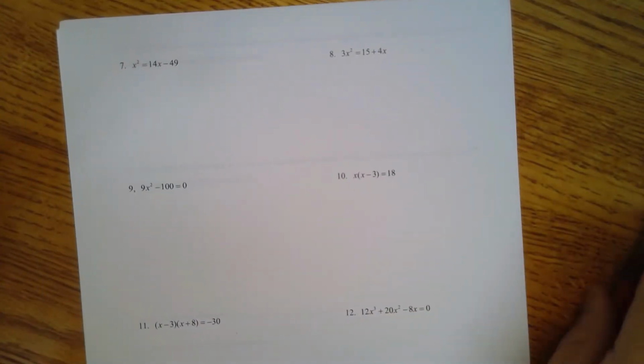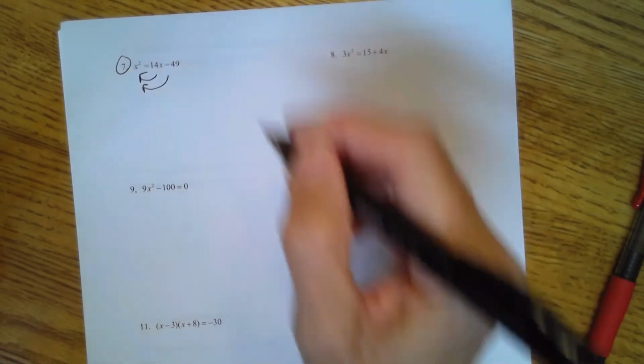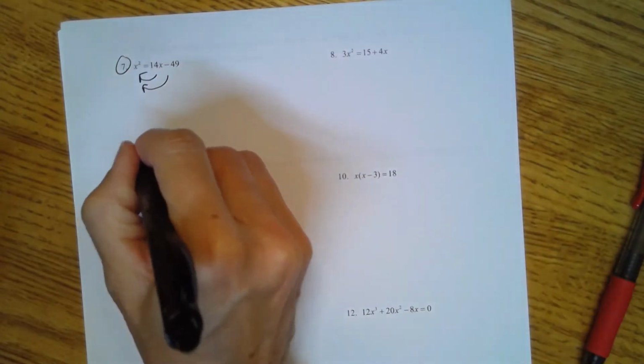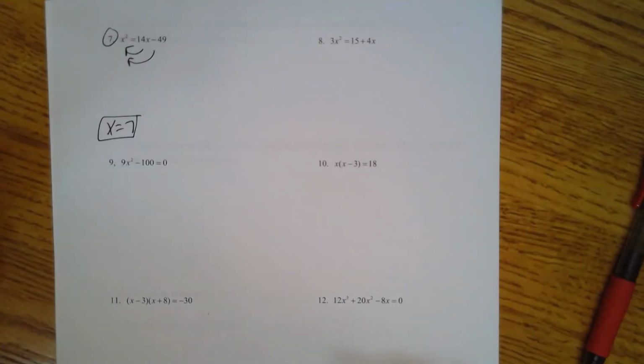Number 7, x squared equaling 14x minus 49. I'm going to circle that one for you. I'll give you a hint. Subtract over the 14x and add over the 49 and solve it that way. I'm going to give you the answer, x equaling 7.